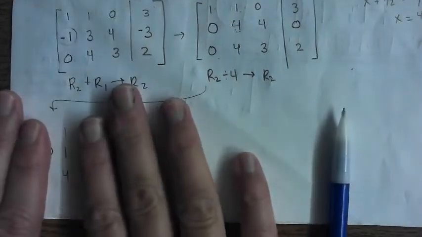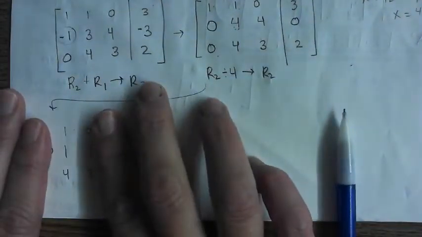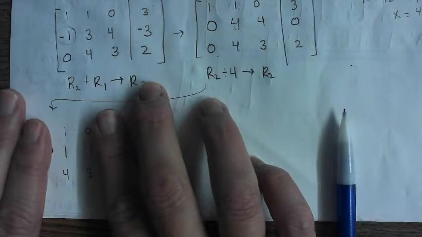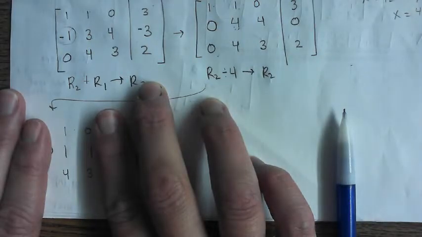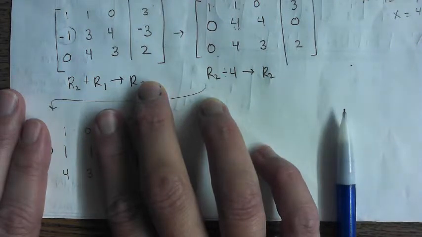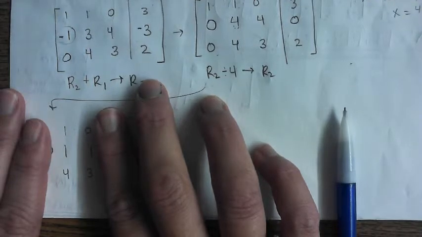But this 4, I somehow have to obviously subtract 4 from it, right? To get it to be a 0. This one's actually interesting because both of the other rows have 1s right now. Which one do we want to use? And it does matter.